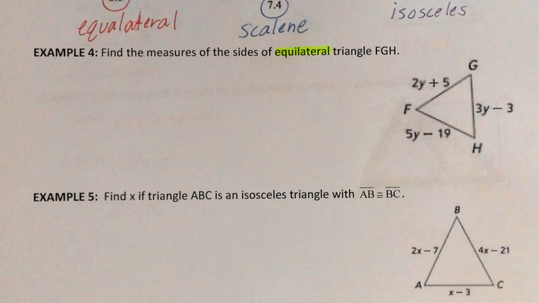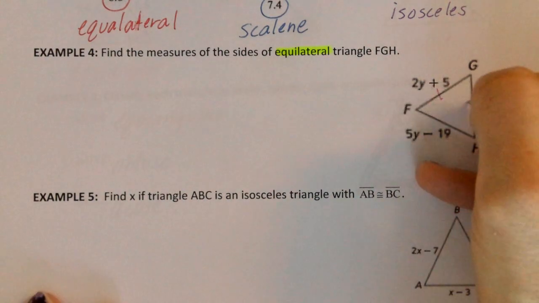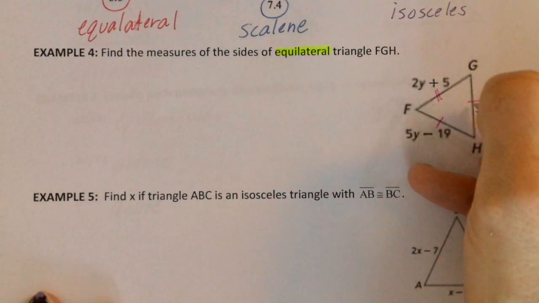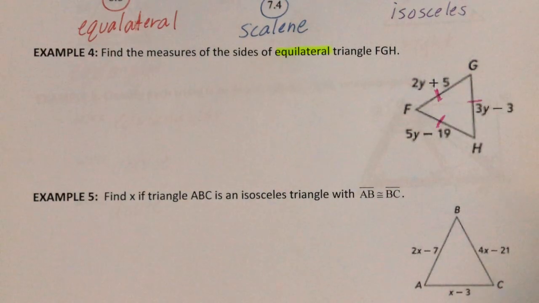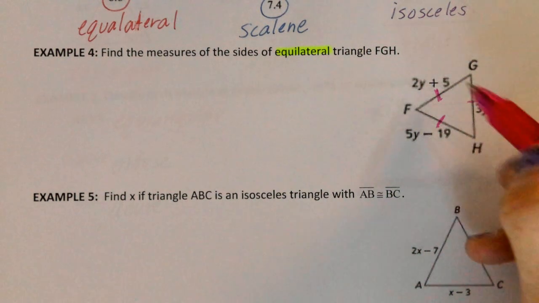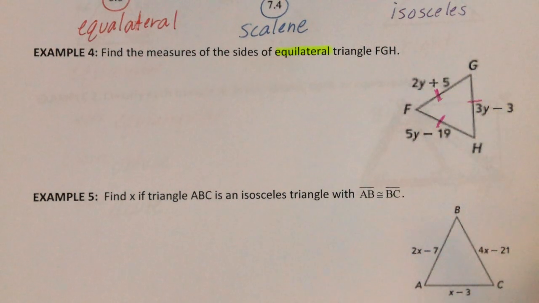So what we're saying here is that all three sides are congruent. We want to find the measurement of the sides. Well, once we find out what y is, we can just plug it into one of them because they're all exactly the same. That's what the equilateral tells us. That's what these congruent marks that we just drew in tell us.